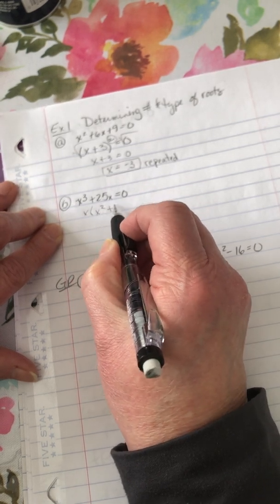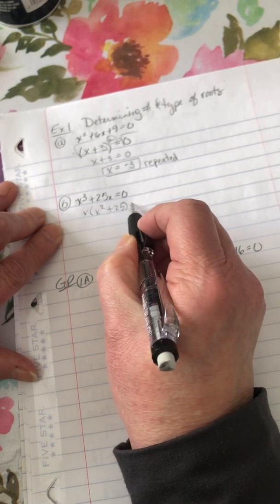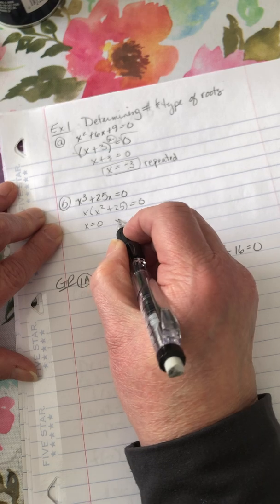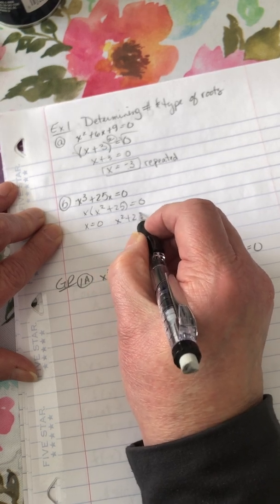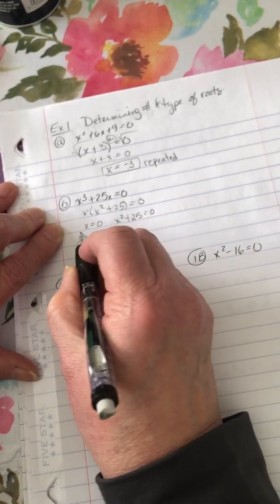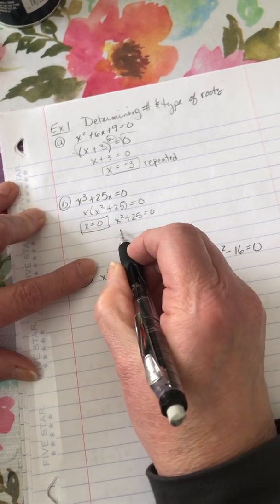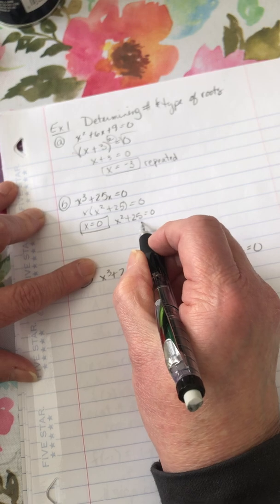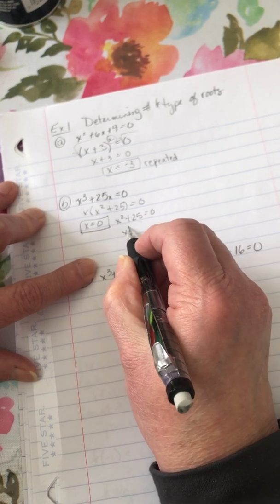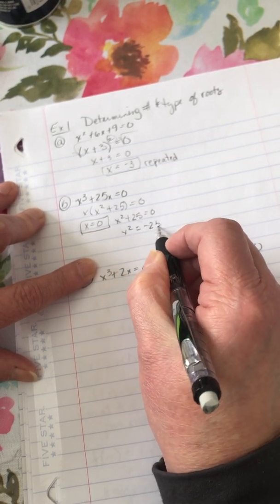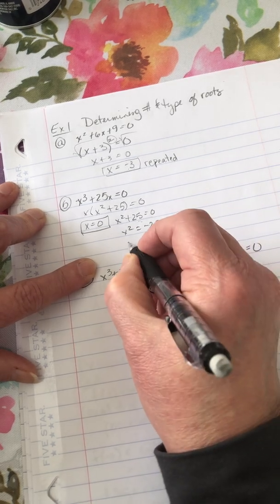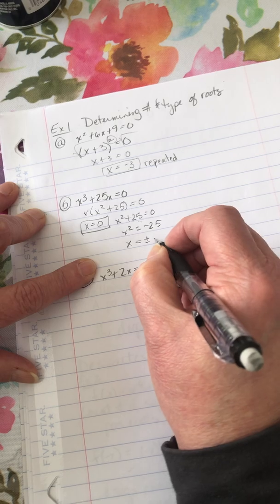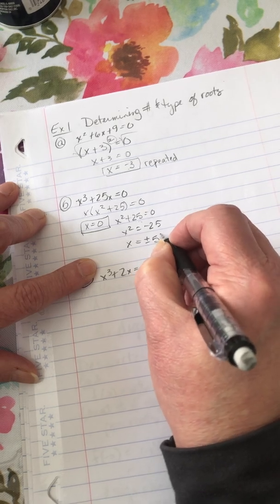When you factor example B, you pull out that greatest common factor of x, and you get x times x squared plus 25 equals 0. So either x equals 0 or x squared plus 25 equals 0. This is one root. When I solve this, you do x squared equals -25. These are your imaginary roots, and you get that x equals plus or minus 5i.